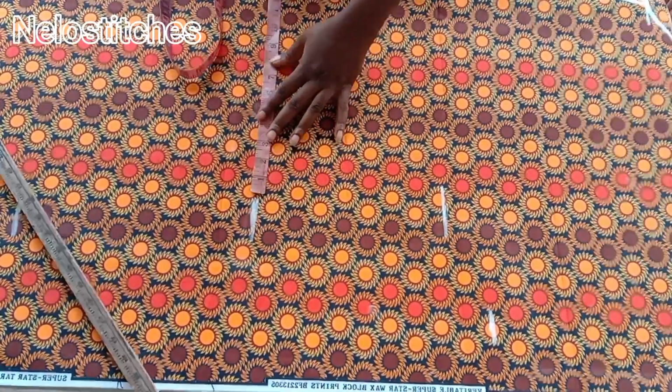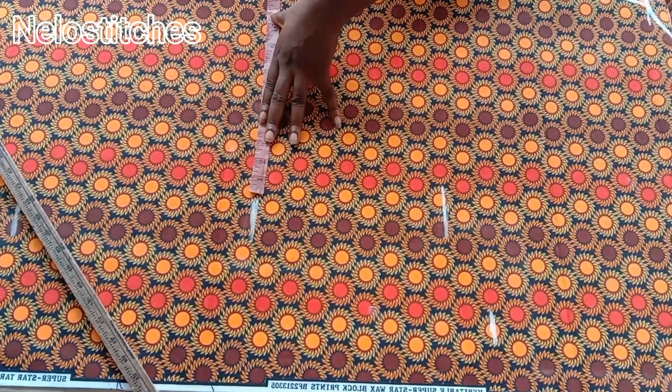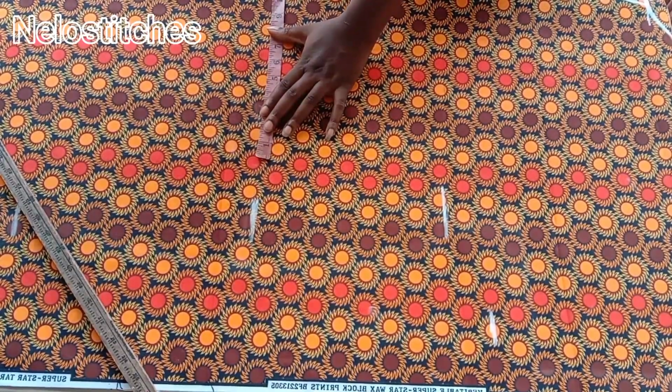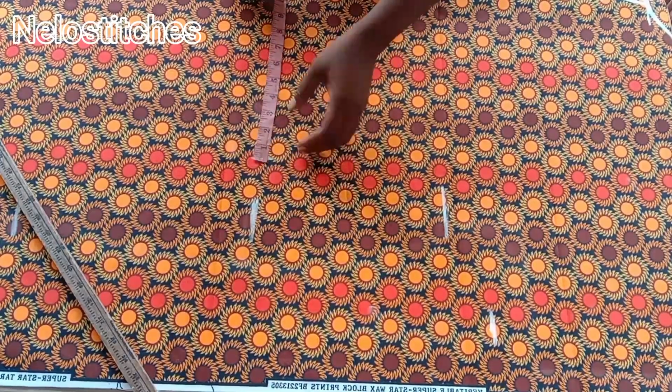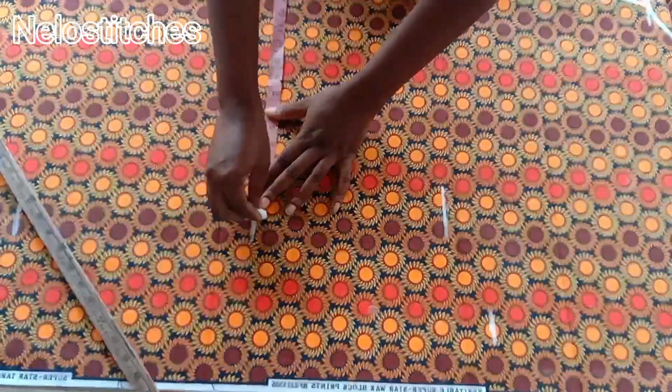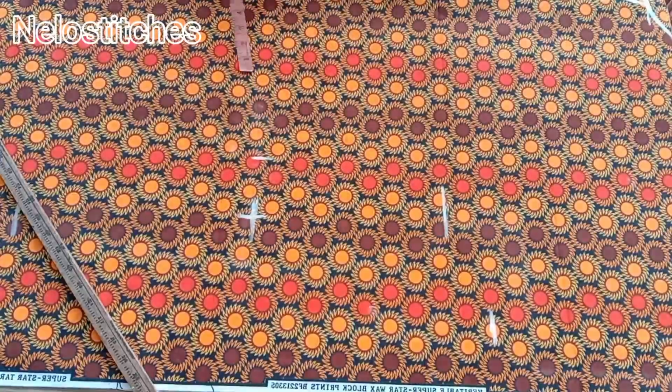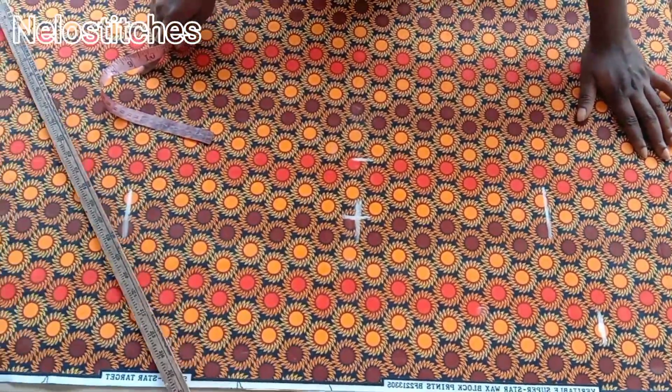So here at the hip line I'm going to mark her hip divided by 4 plus 3 inches. You can make it 5 inches if you want it to be very big, very full. So I added only 3 inches because you don't want it to be too big.